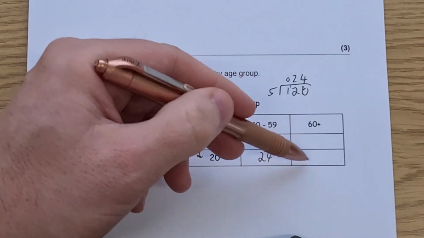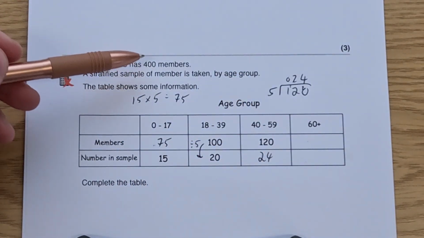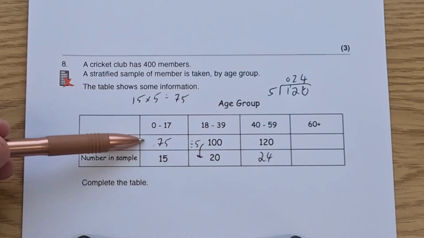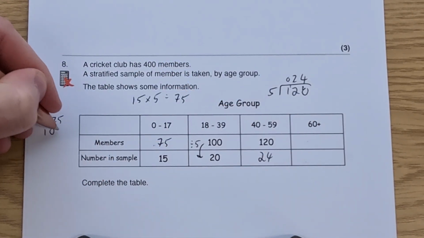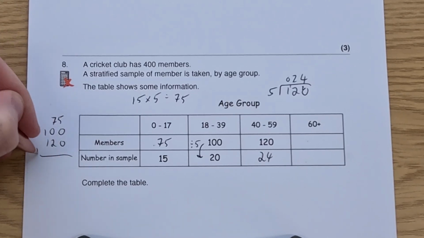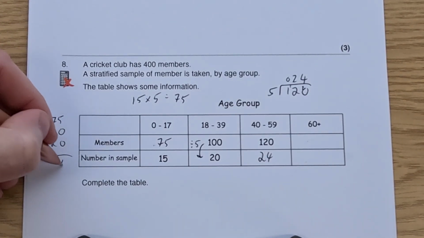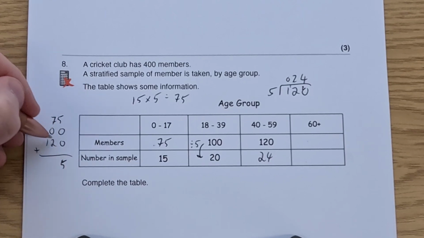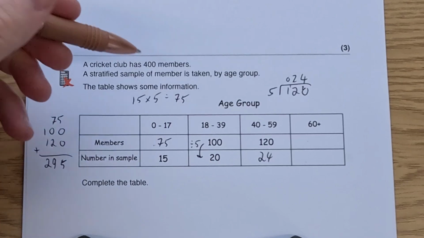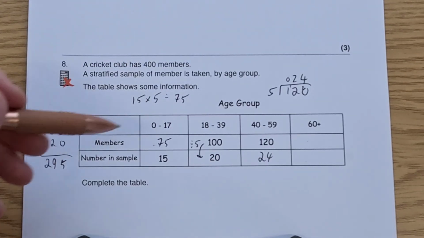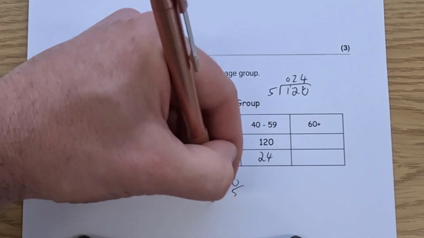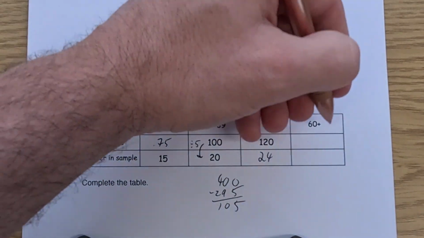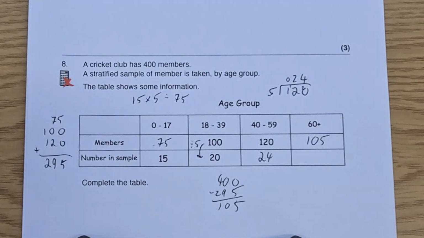And now we need to work out these two numbers here. Now we're told there's 400 members altogether. So let's add these numbers up together and find the missing one. So let's do 75 plus 100 plus 120 and see what we get. 5 plus 0 plus 0 is 5. 7 plus 0 plus 2 is 9. And 1 plus 1 is 2. So that's 295. So if we do 400 take away 295, that'll tell us this number. So 400 take away 295 is equal to 105. So it means there's 105 members that are 60 years or older.